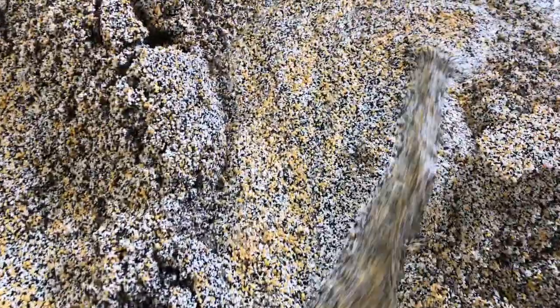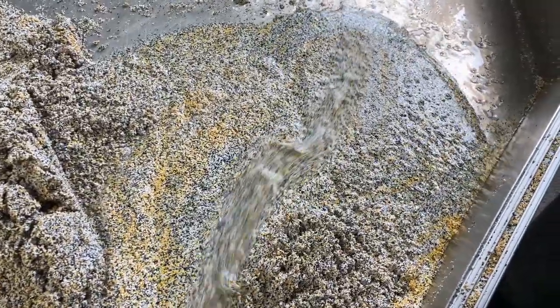A delta is the area of land at the end of a river where all of the sediment, silt, gravel, and clay are carried. This is a delta because all of the sediment from the river is carried to the end of the river and forming a piece of land called the delta.